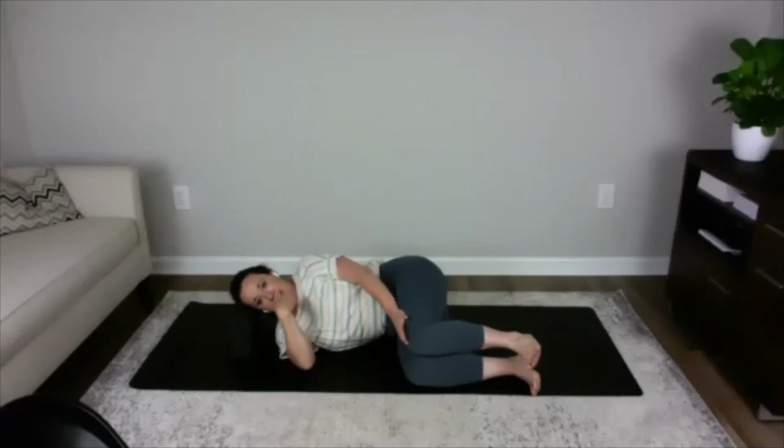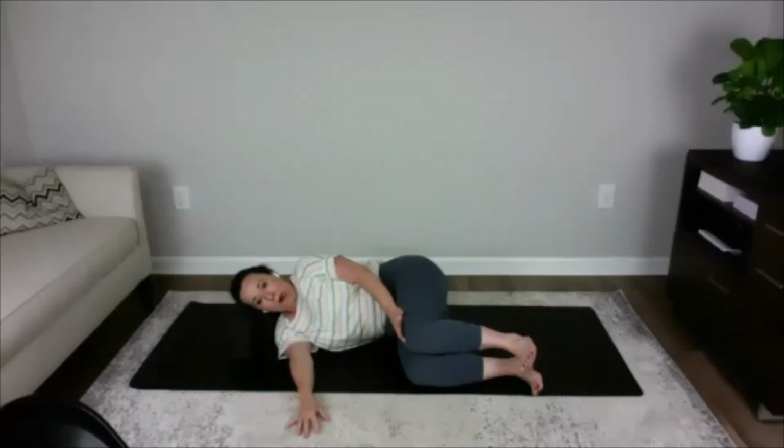And then let's go back to that lip tracing. Remember, your mouth stays closed and you're tracing your tongue around the inside of the lips. Keep pushing the hand into the knee and the knee into the hand. And then relax. Very good.